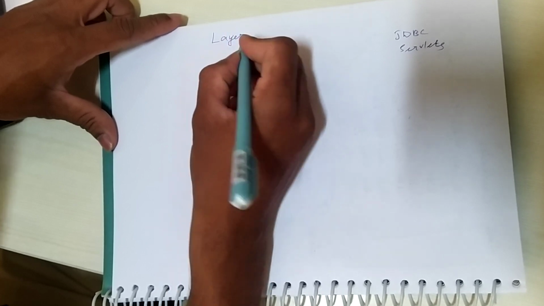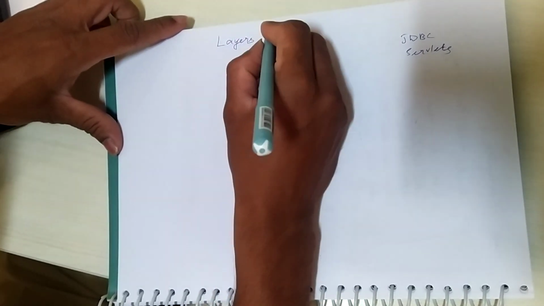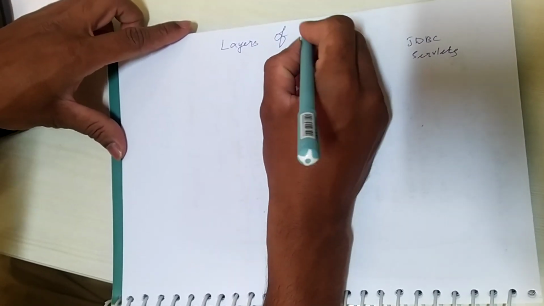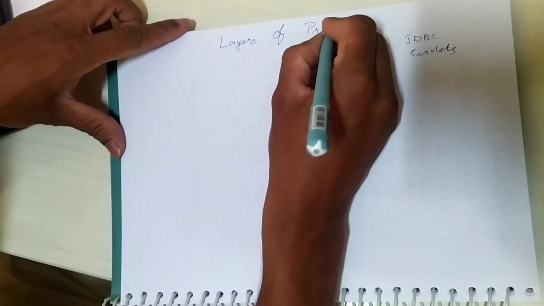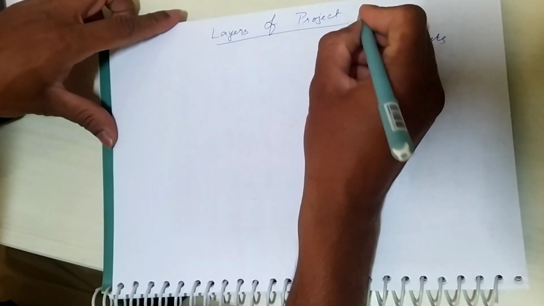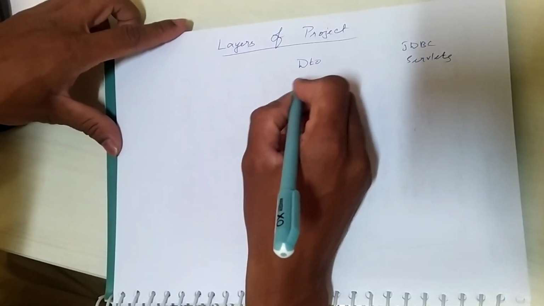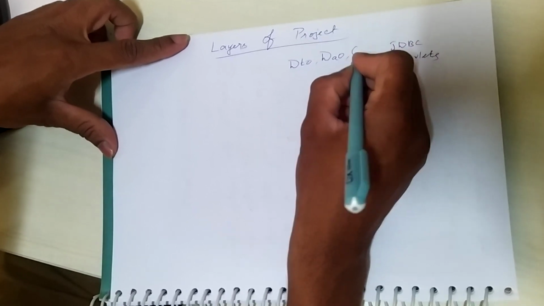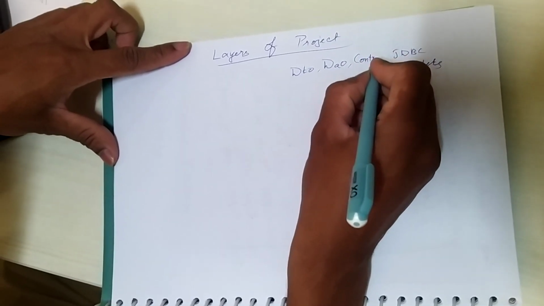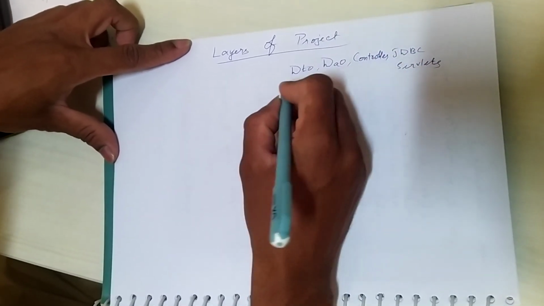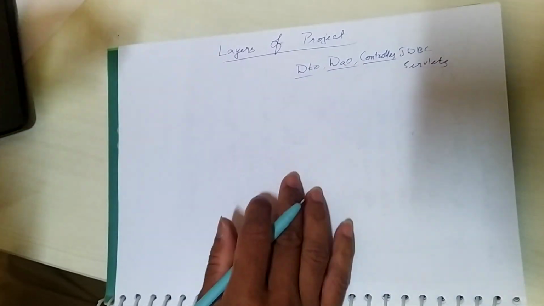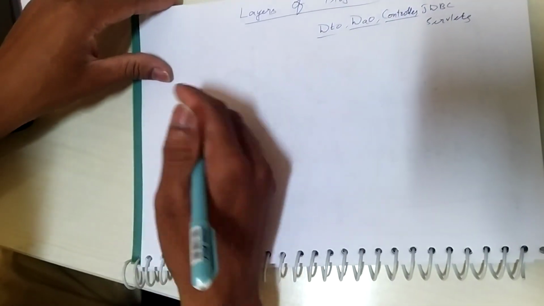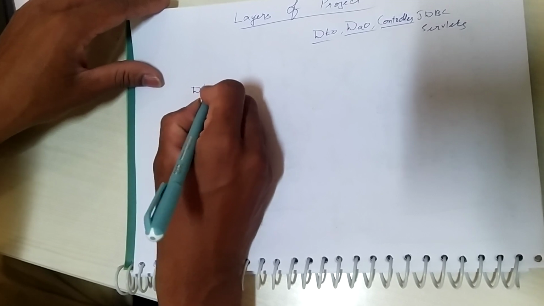In order to develop such kind of application, first you need to understand the layers of a project. What are these layers? We have three layers. The first one is DTO, the second one is DAO, and the last one is controller. We have a total of three layers: DTO, DAO, and controller. What are these three layers?